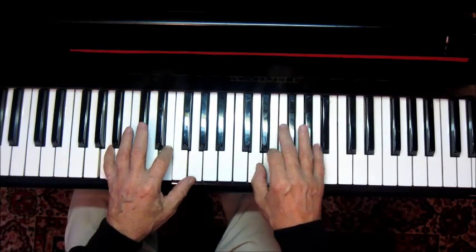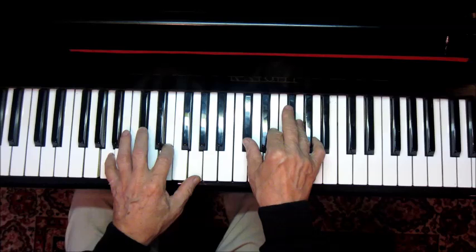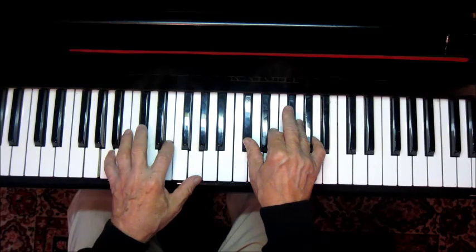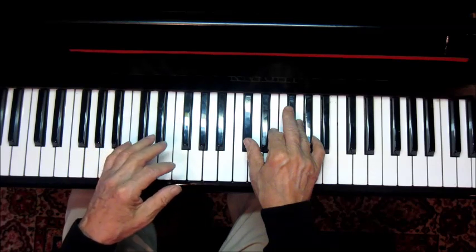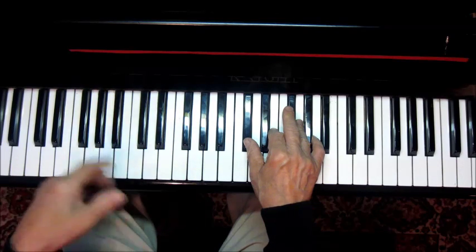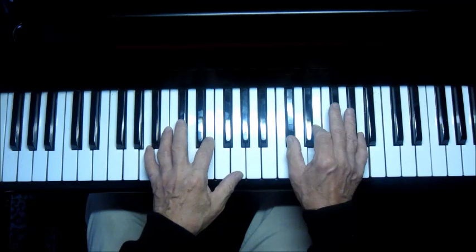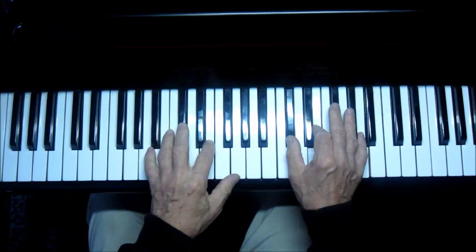Suspension again. Here I am on the 5 of the 6 chord. And here Bacharach goes completely different than what you'd expect. He does what we call an abrupt modulation and literally just jumps into the key of G flat.